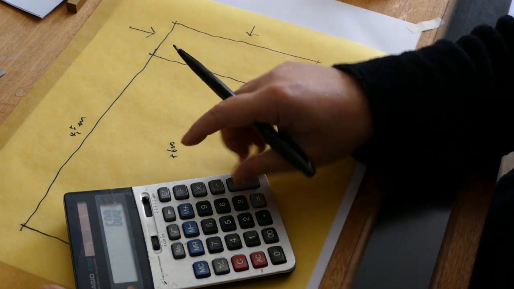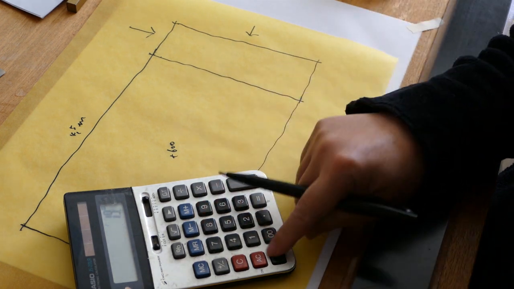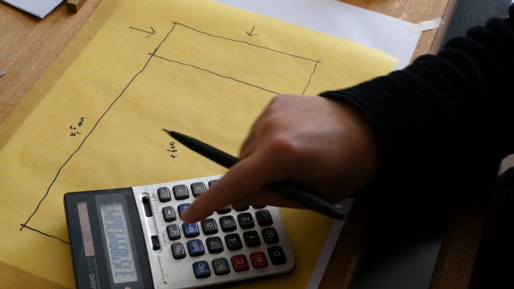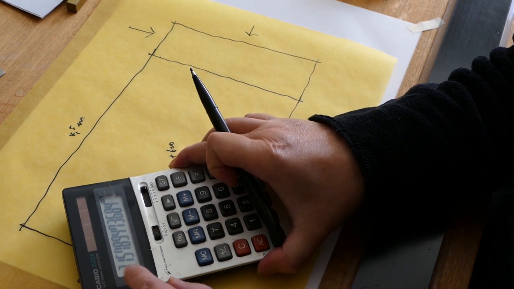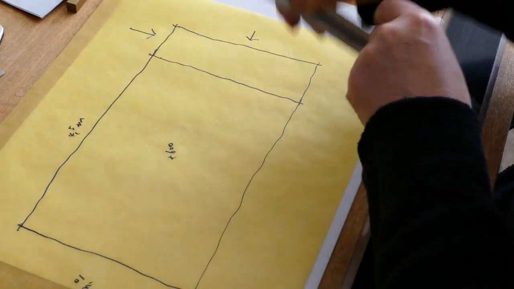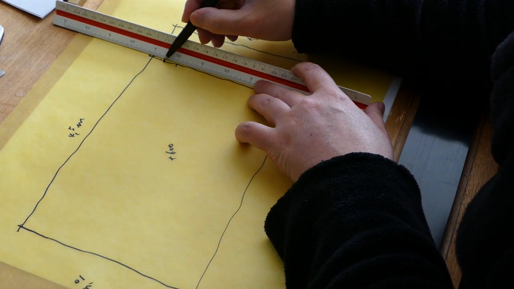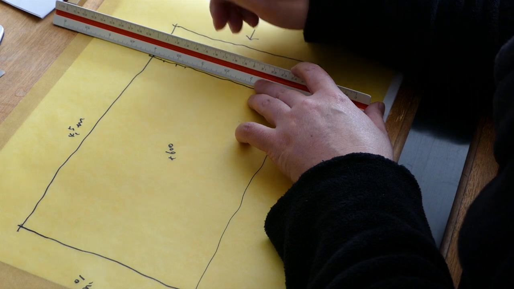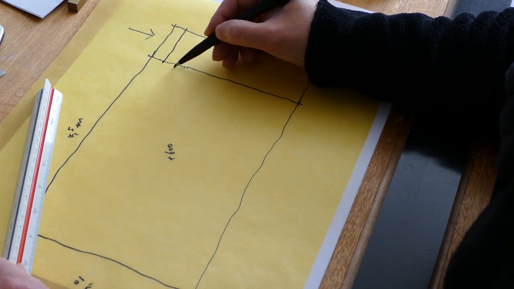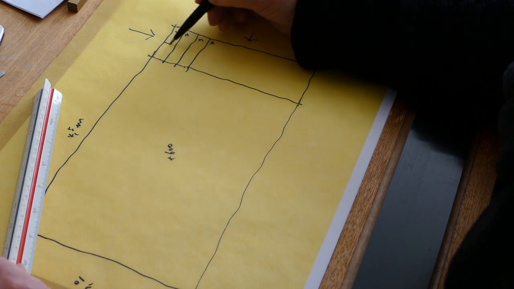So 600 divided by maybe 190 max. So probably we need about 4 steps. Okay, 3.1 has come up. So we need 4 steps. Just we calculate about 4 steps. So 1, 2, 3, 4. So they'll be going up, yeah?